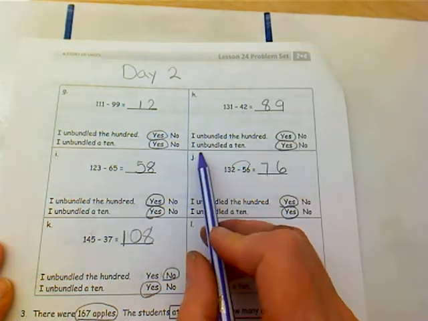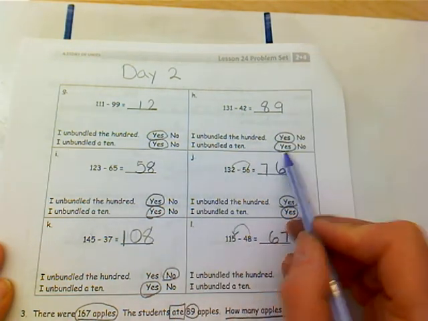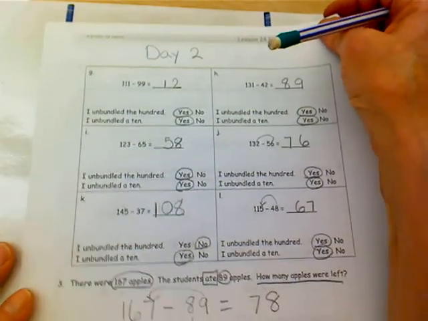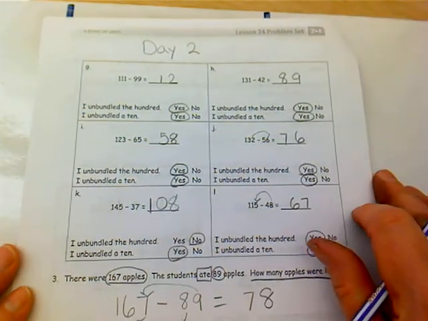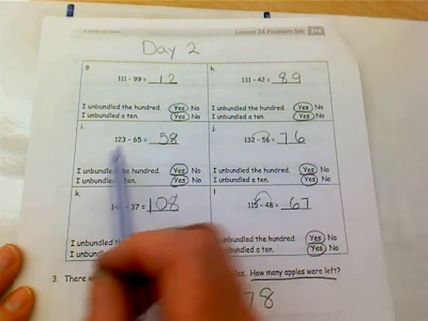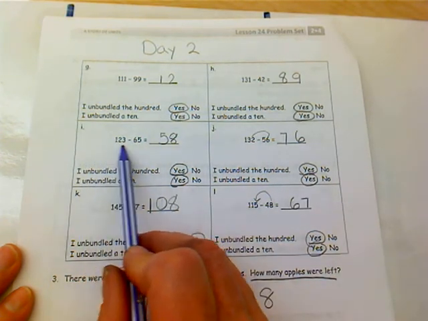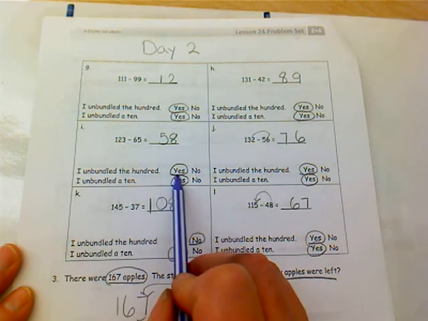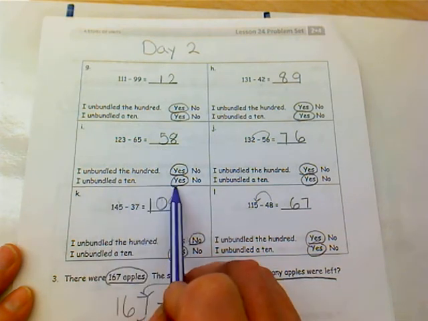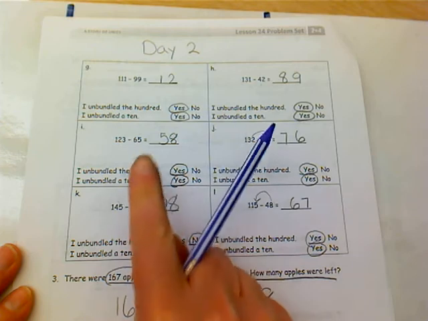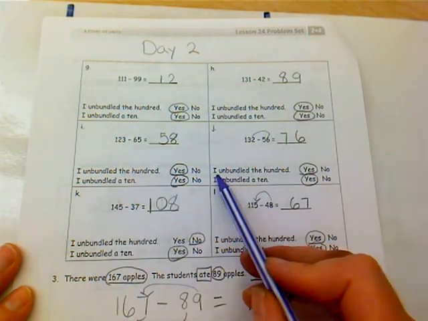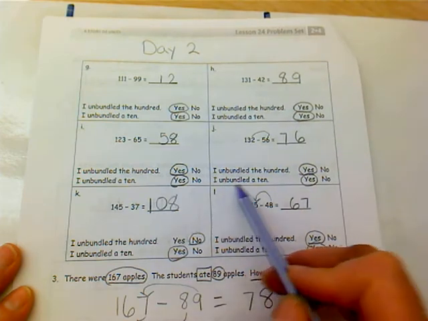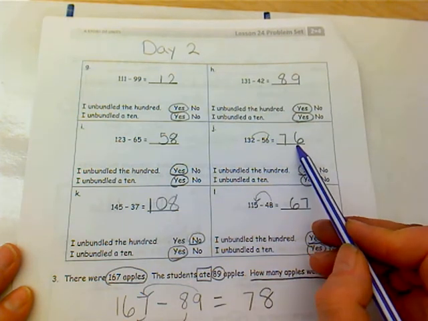Yes, I did. And did I have to unbundle a 10? Yes, I did. I'm wanting you, however, to make sure that you did each one of these problems on your place value chart. Problem I, 123 take away 65 is 58. I had to unbundle 100, and I also had to decompose 10, giving me 58. Then on letter J, I had to unbundle 100 and unbundle a 10, leaving me with 76.